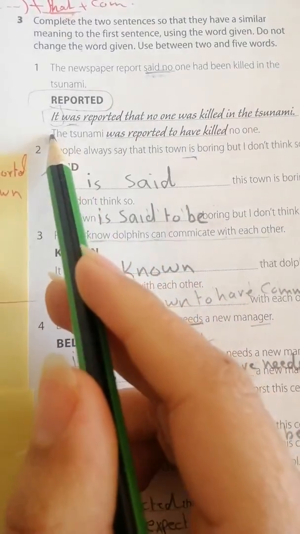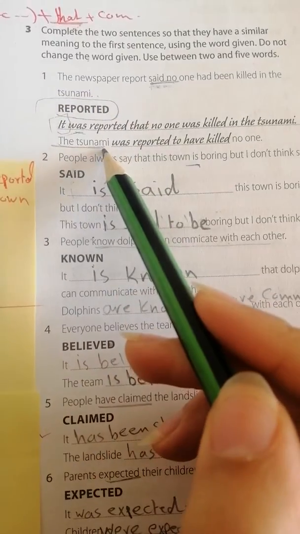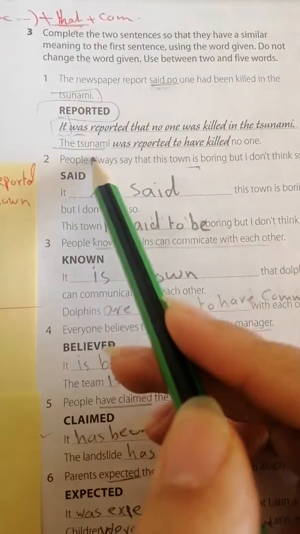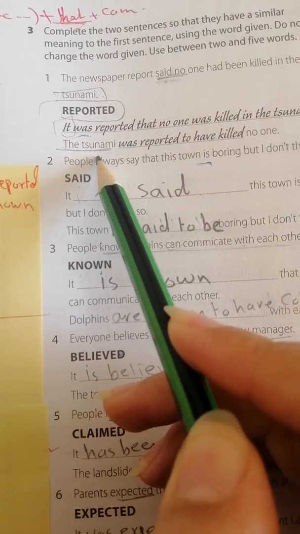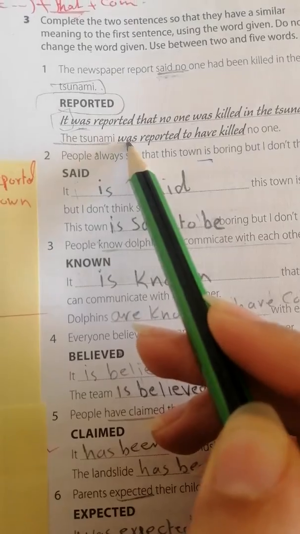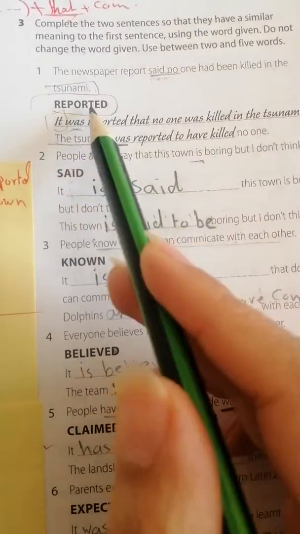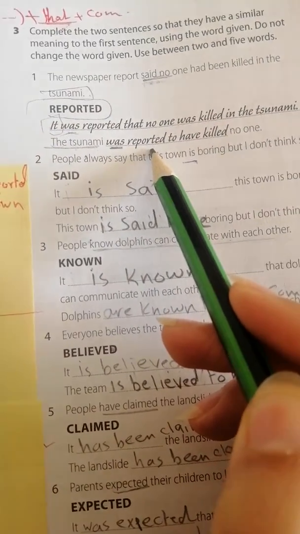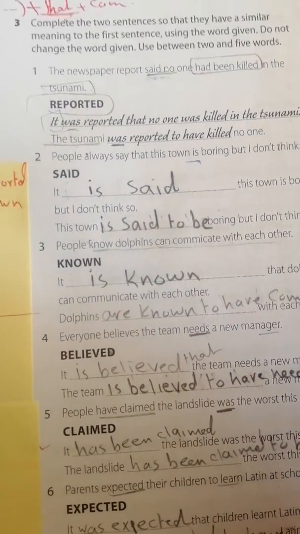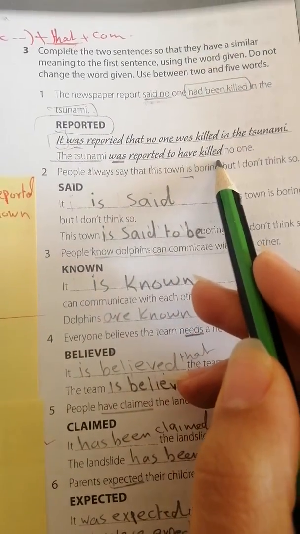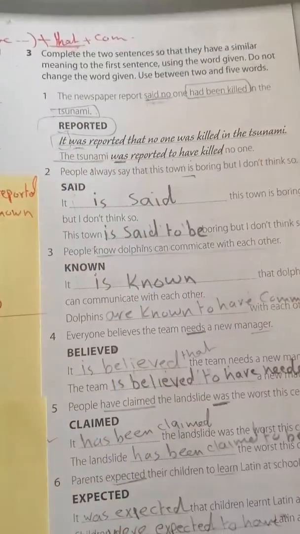Now, the second part of the sentence, I need to use the subject. The subject in this sentence becomes the object here. So the tsunami, okay, the tsunami, and then I should use the be, either is, was, are, were, or has been. They used was because it's past. The tsunami was, and verb 3 reported. Here, because I have a main verb, had been killed, I should use have plus verb 3. So the tsunami was reported to have killed no one.